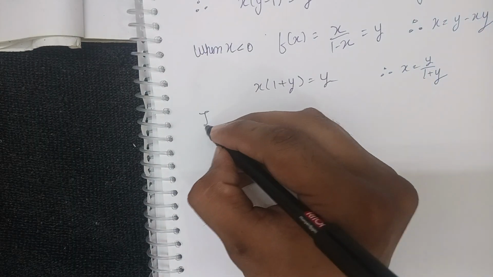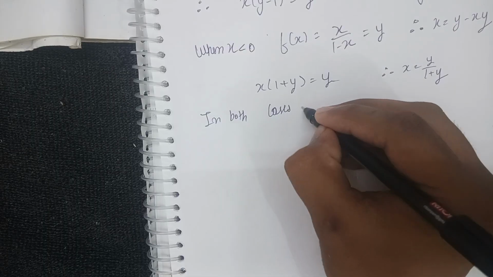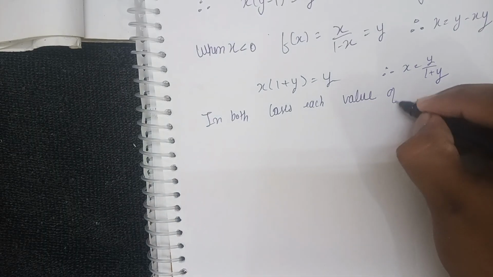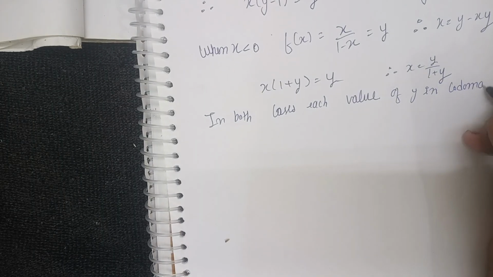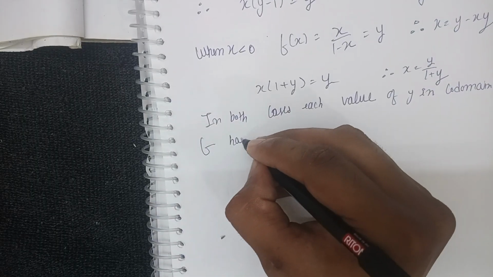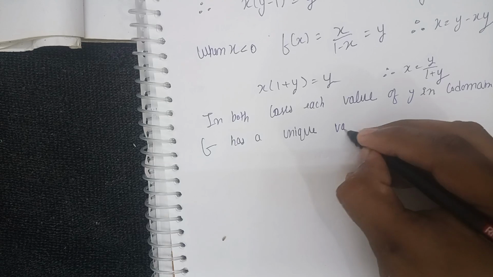In both cases, each value of y in the codomain of f has a unique value in its domain.